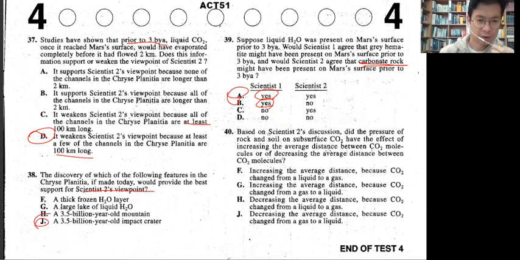Based on scientist two's discussion, the pressure of rock and soil on subsurface CO2 has the effect of increasing or decreasing the average distance between CO2 molecules.